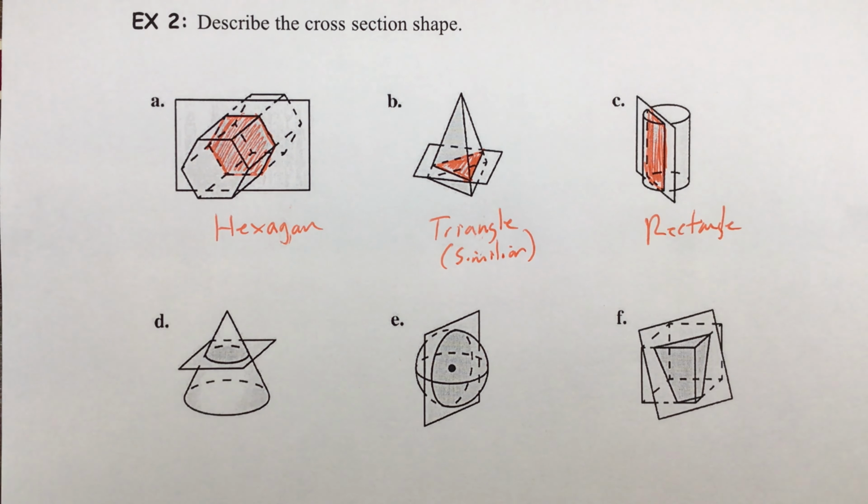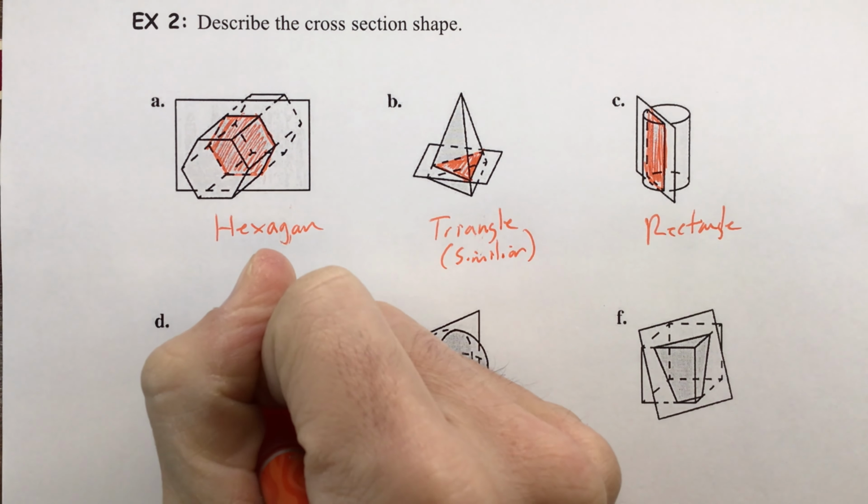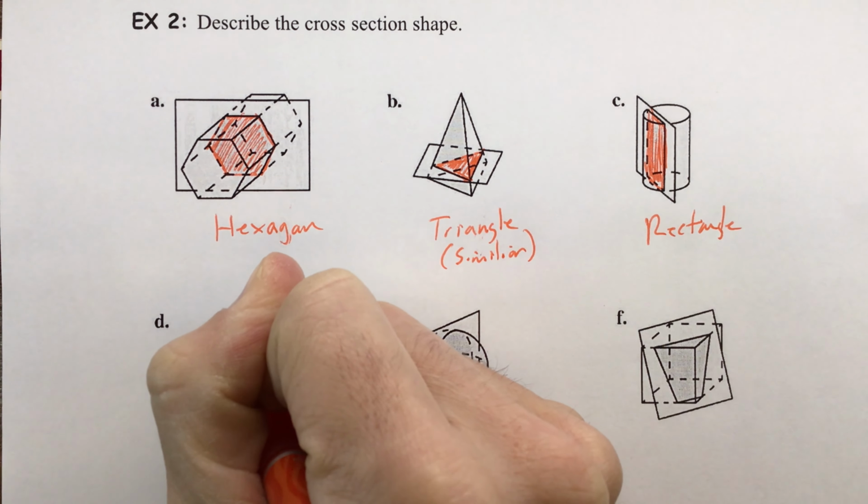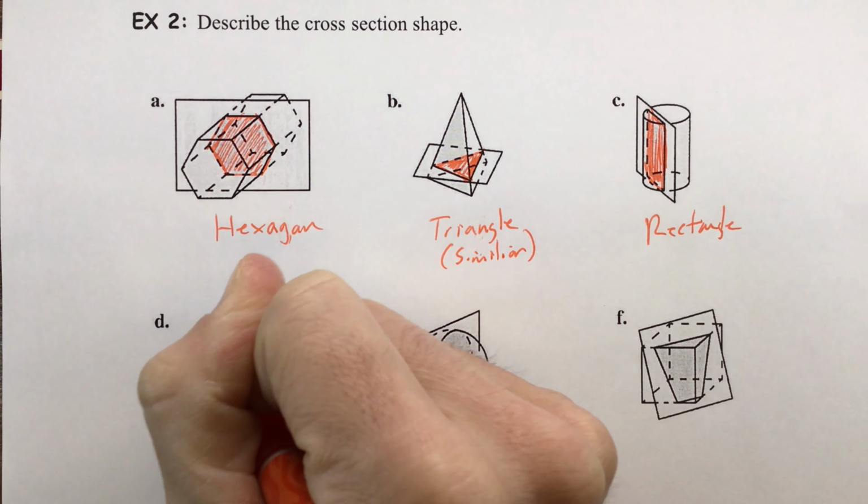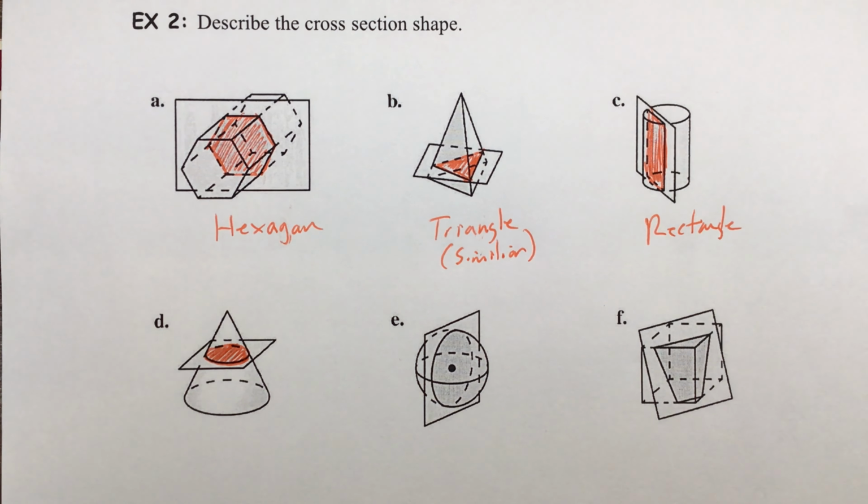Okay, the largest possible rectangle would go through the center. You can then create some smaller ones. They'd all have the same height, but they would get skinnier as you go through them. A cone, if you pass through it parallel to the base, you get a circle. And of course, all circles are going to be proportional to each other. Nothing real special with that. But if you were to go through this at a slight angle, you can actually create an ellipse, which is really neat.